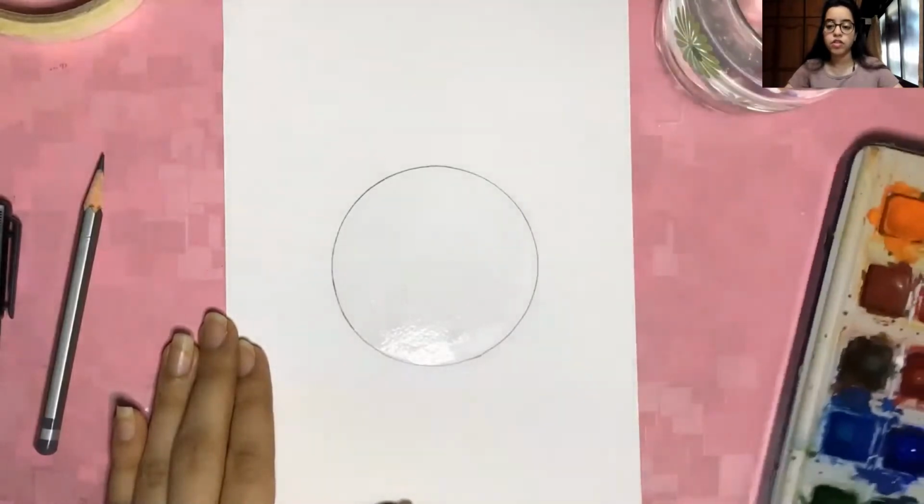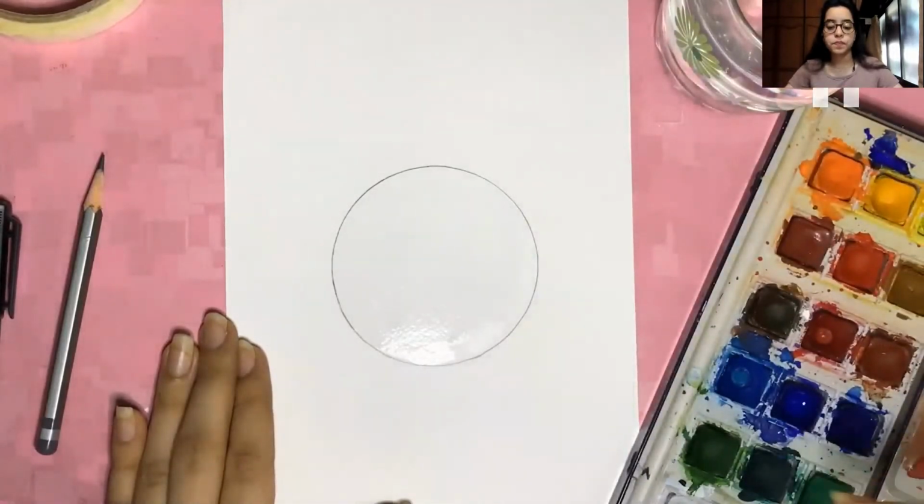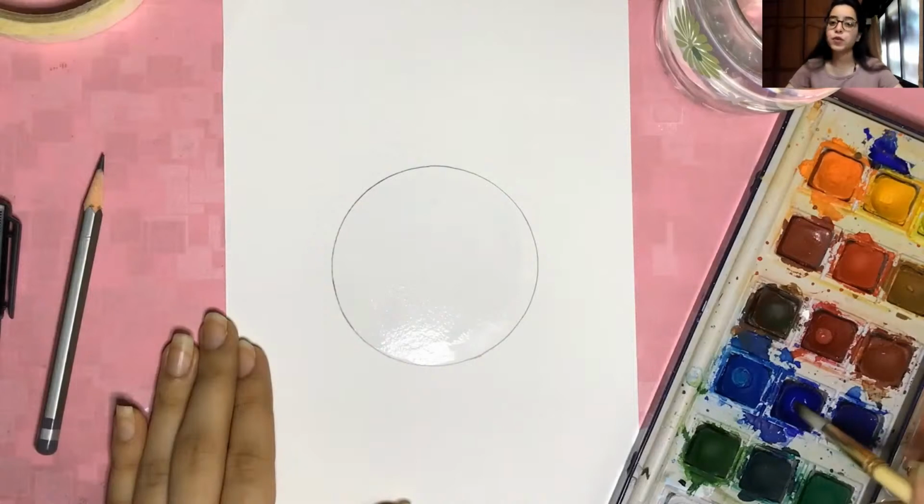Now, just take your paints, just your watercolors or poster colors, whatever we are using. I'm using watercolors in this class. So, just wet the paint that you're going to use. I'm going to use a blue watercolor paint in this class. Any shade of blue that you have, you can use that.